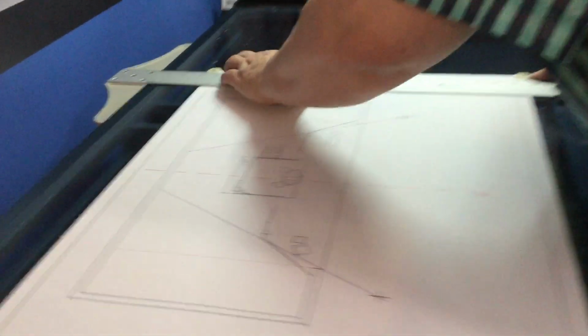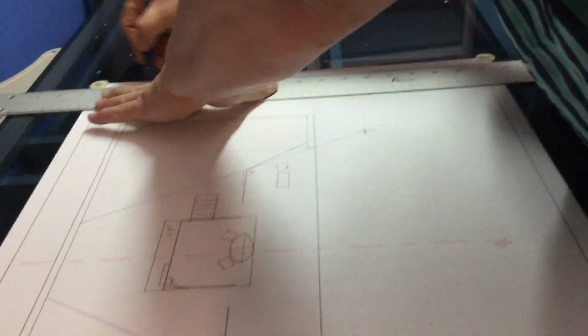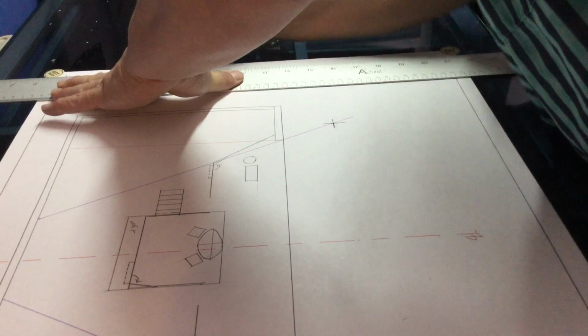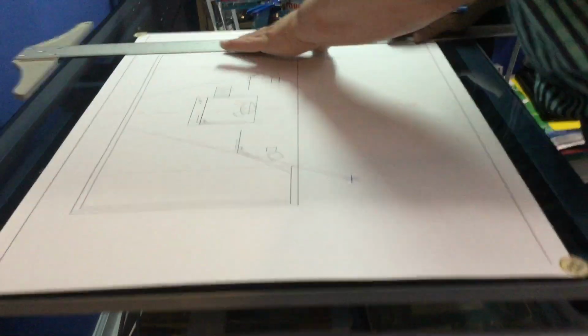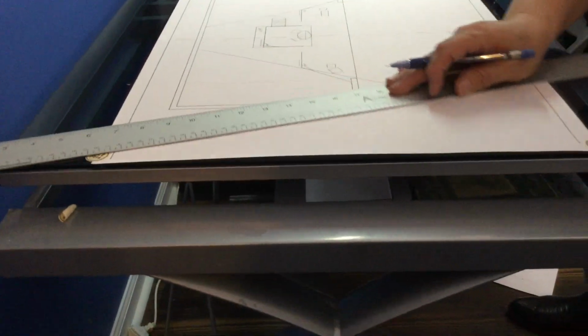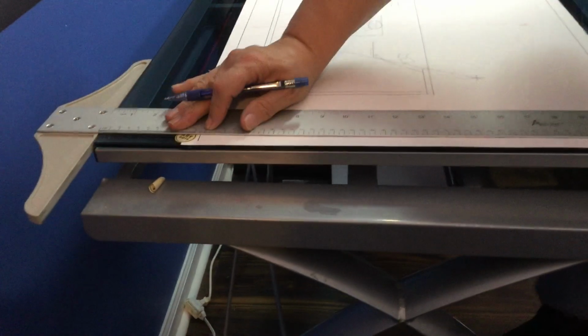And now just draw your center, draw your far side. And then come over here and do the same thing. Now, I know that my measurement here at the bottom is good.